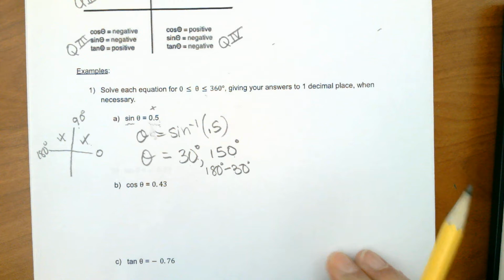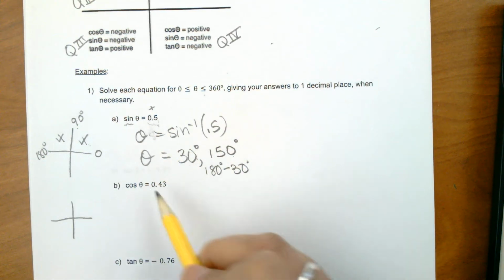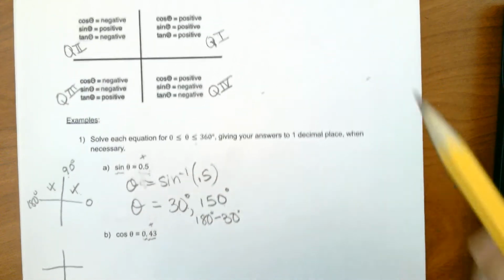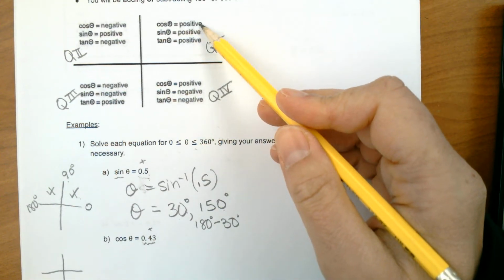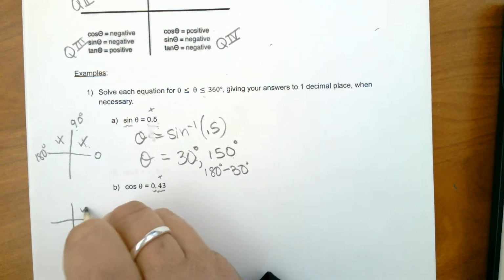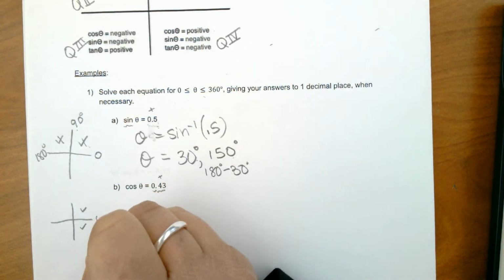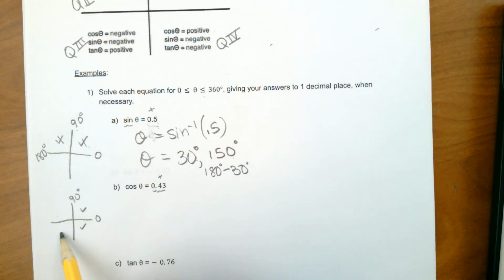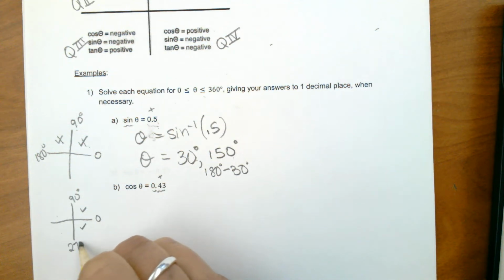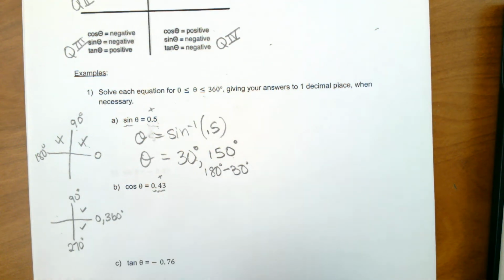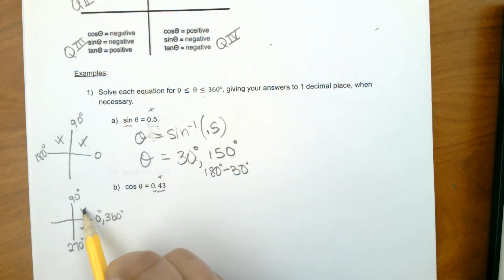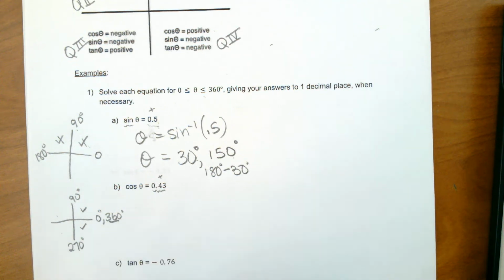Okay, let's go see for cosine. So let's set up our little chart here. All right, so we notice this 0.43 is positive, so we want to find the quadrants where cosine is positive. So we go back up here. We see cosine is positive in quadrant 1. Cosine is positive in quadrant 4. So here and here. So we're going to need answers between 0 and 90 degrees. And then we go around, no answers here, no answers here. This is 270, and then we're back at 360 degrees. Okay, so we're going to need 0 degrees. We're going to need answers between 0 and 90 and between 270 and 360.